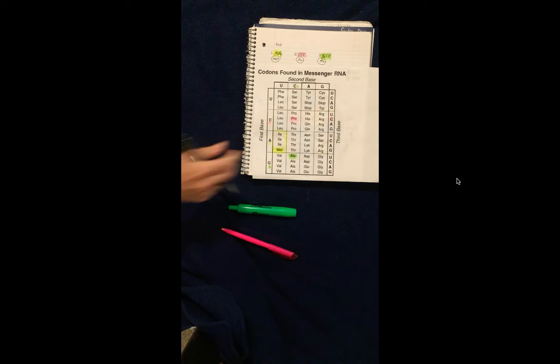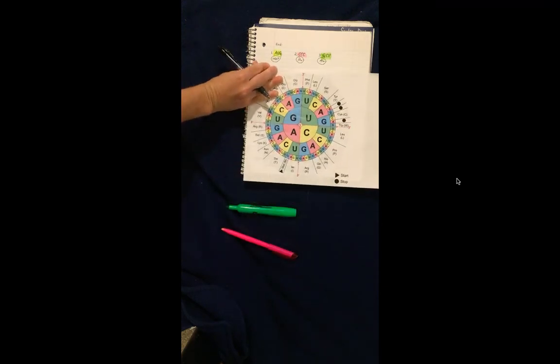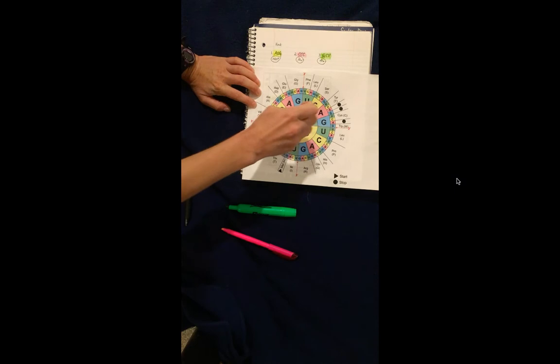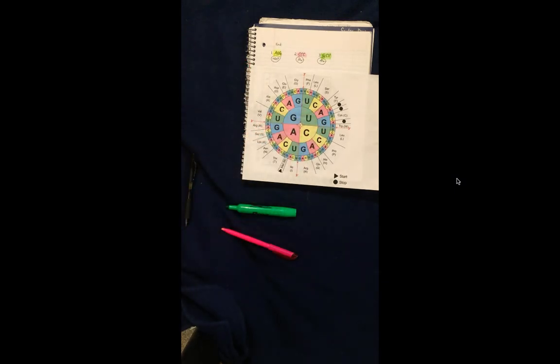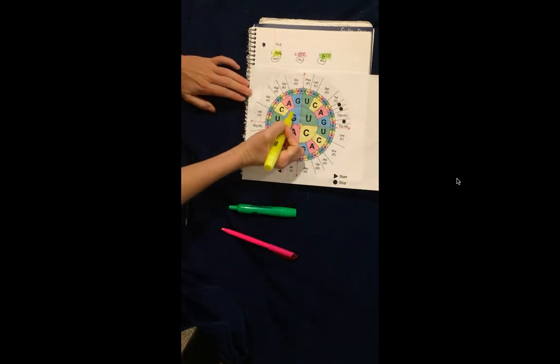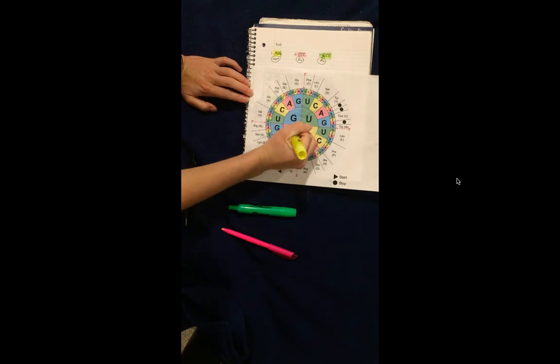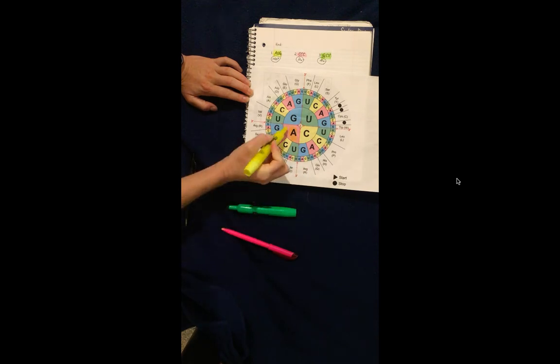Okay, now we're going to try this flipping over to the circle chart, and you're going to notice it gives us the same result. It's up to you which one you like, which one you want to use. Let's do AUG. This is going to start in the middle and then move outwards. So starting with A right here. Then our next one is going to be U. The second base is U, so you go out and it's going to be here.